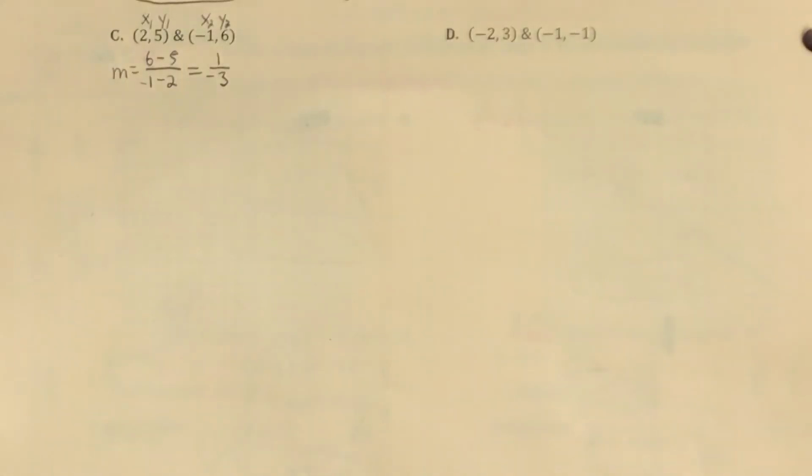And again, as we've talked about, that negative can be on the bottom, that's fine. It can be out front, that's fine. Or it could be on the top, that's fine as well. So now I found my slope, and it is -1/3, or 1 over -3 means the same thing.